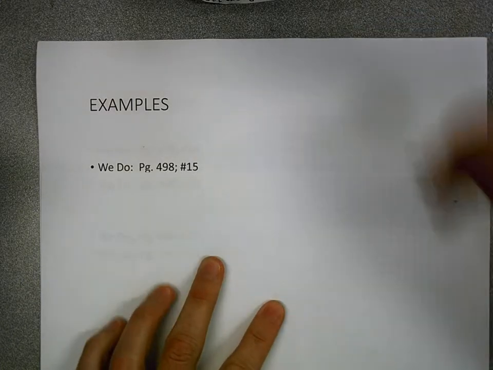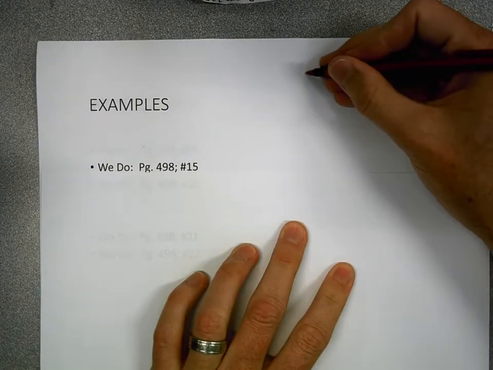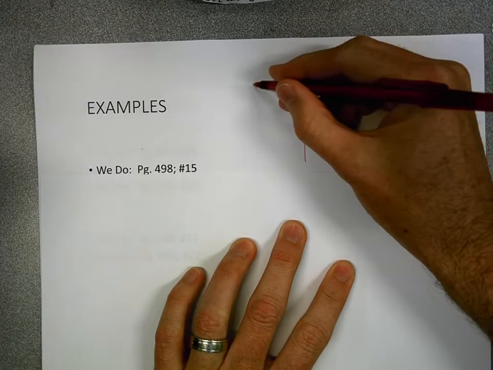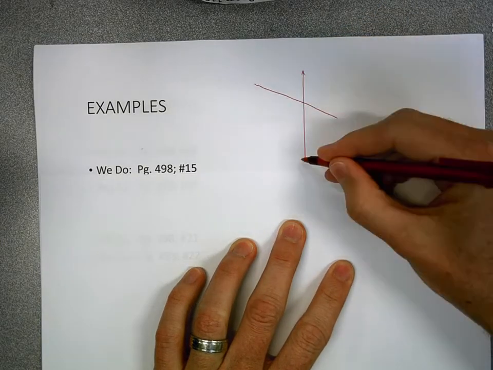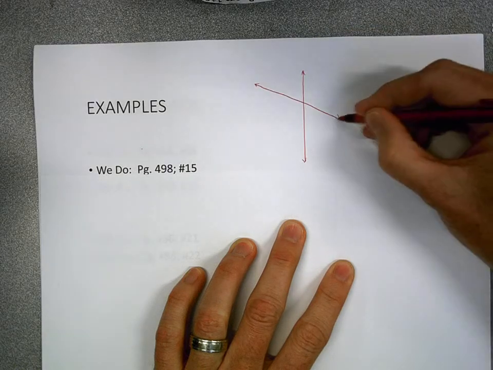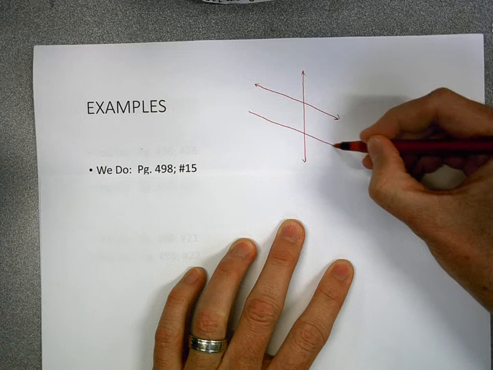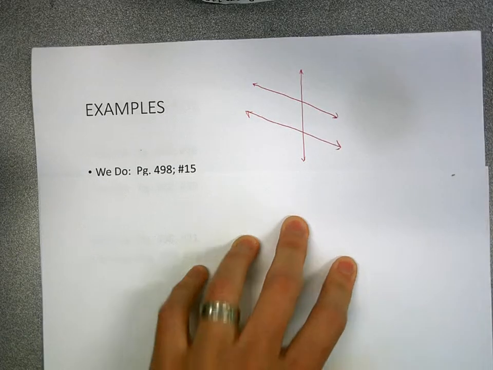All right, let's take a look at 498. Let's take a look at problem number 15. In your book, I'm going to draw a really quick drawing. It won't be perfect. These are lines, so they have arrows on the ends, not line segments. I'm going to do my best to make these look parallel. Not bad, I guess.